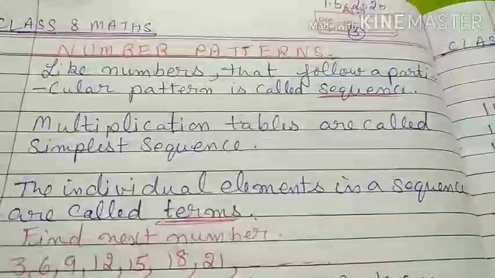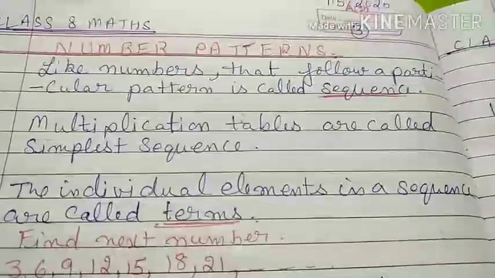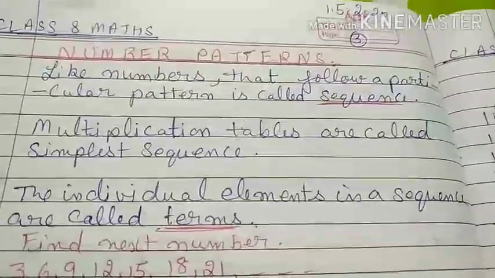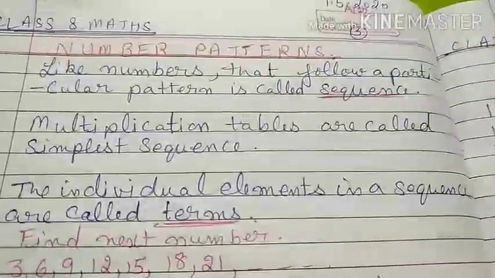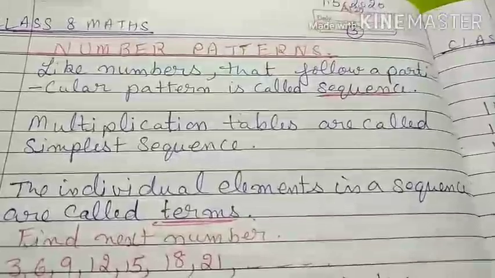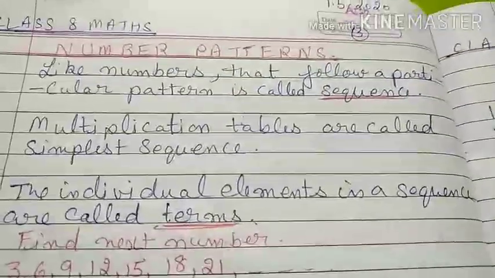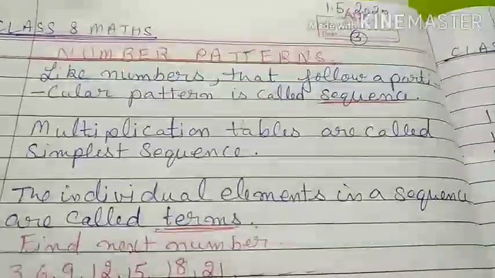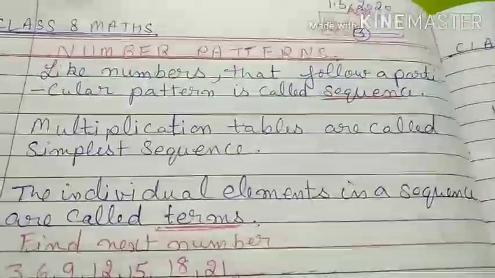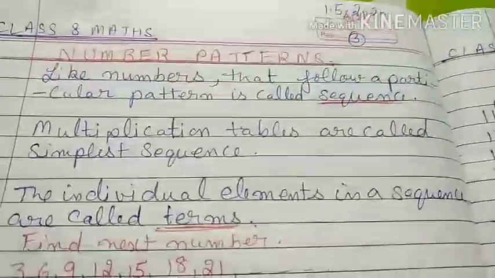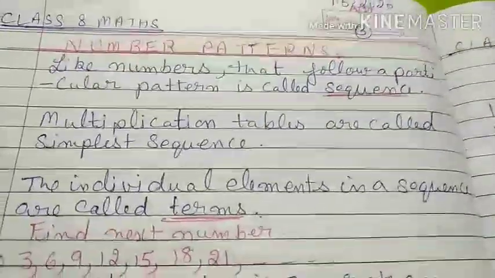Each number adds 3 to make the next number, like 3 plus 3 is 6, 6 plus 3 is 9. So in this sequence, a particular number is added to make the next number. That type of series we call a sequence, also a series.